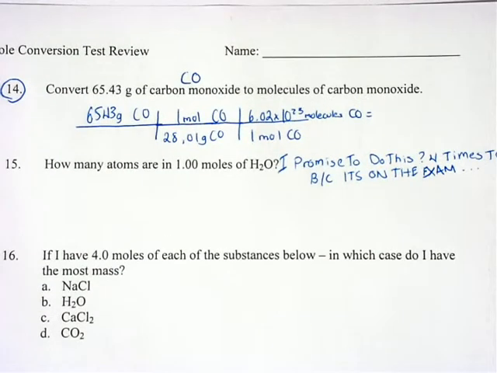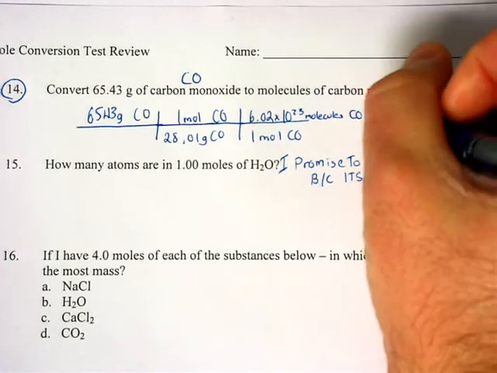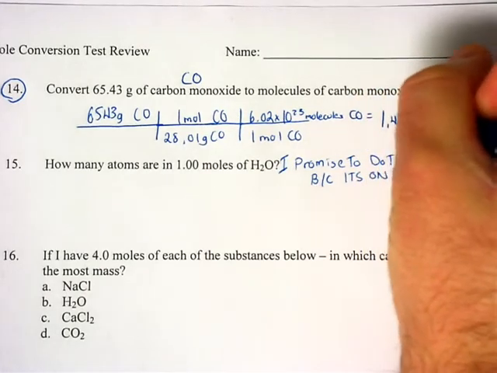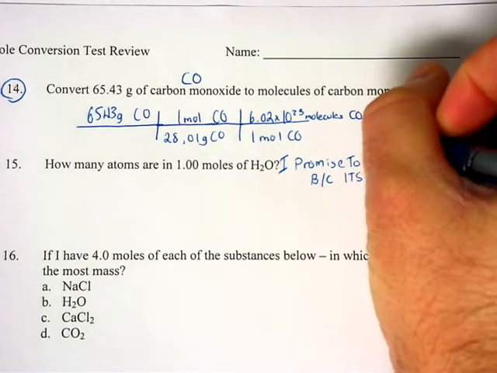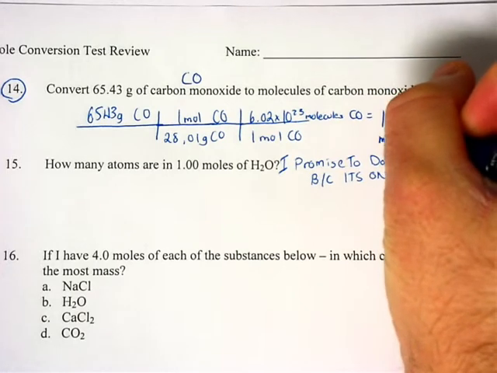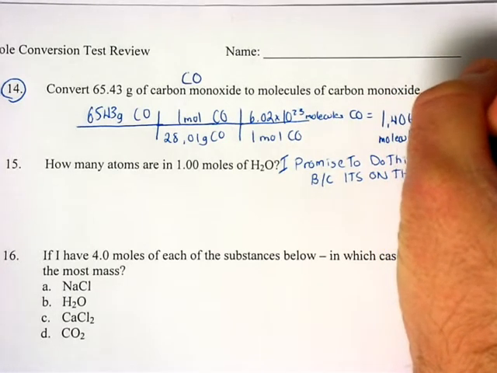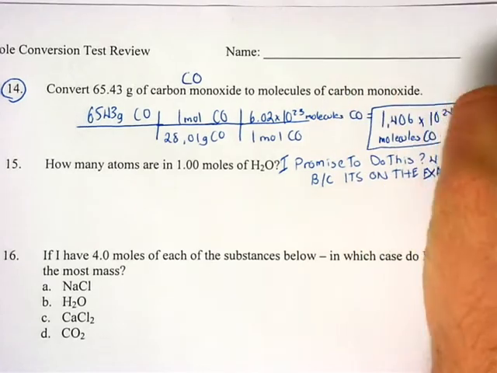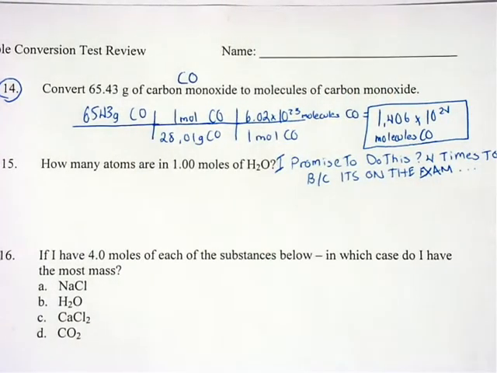Was I going to atoms in this problem? I didn't see the atoms step, did I? Okay, so 65.43 divided by 28.01 times 6.02 E23, sig figs included, 1.406 times 10 to the 24th molecules of CO, right? Raise your hand if you got this answer. Very good. Okay.